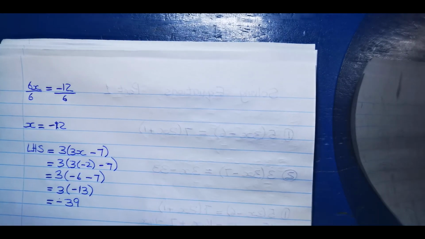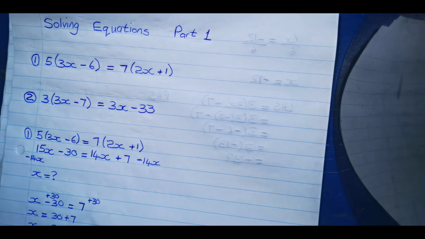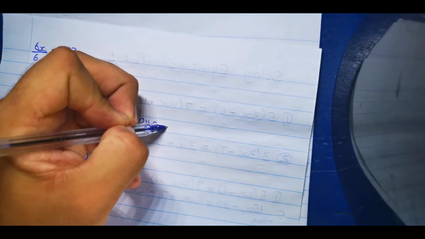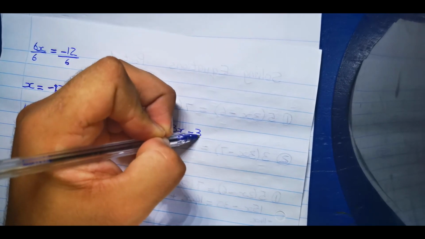Now we have to test the right hand side. The right hand side was 3x minus 33.